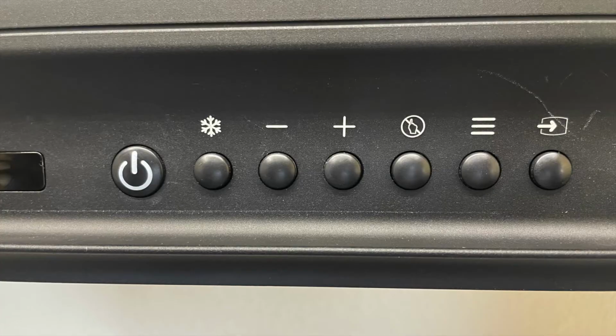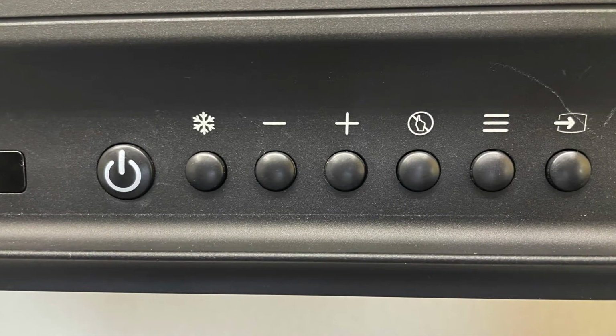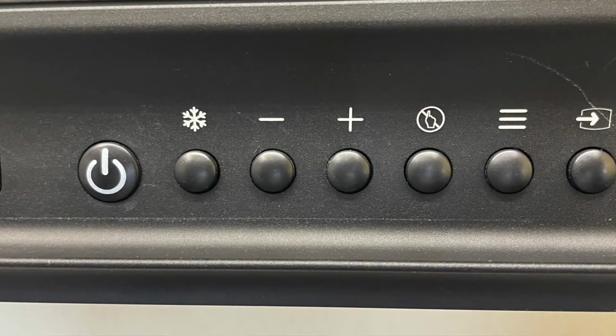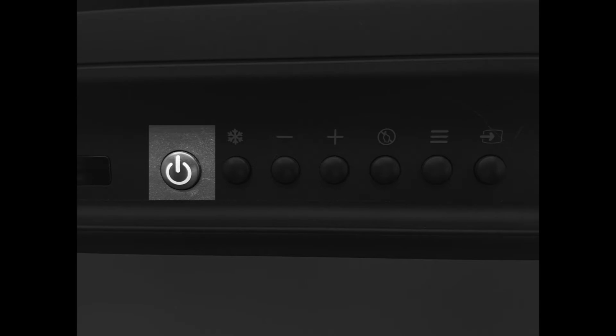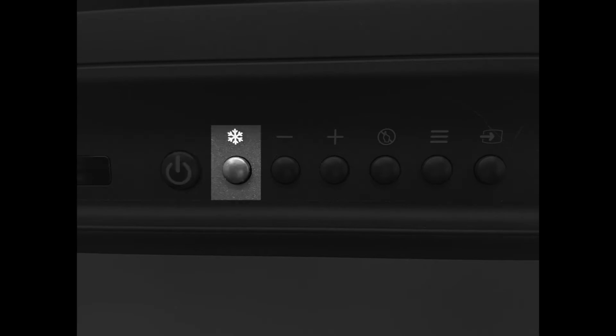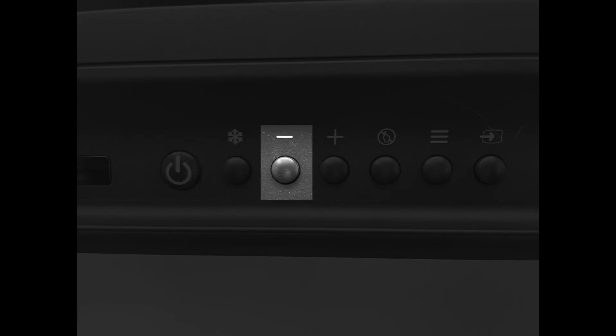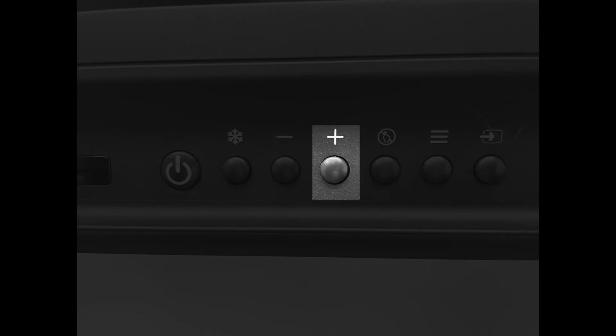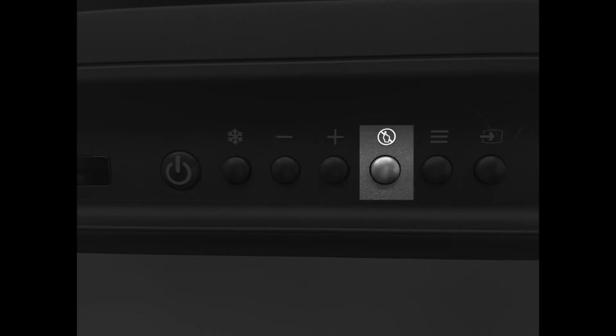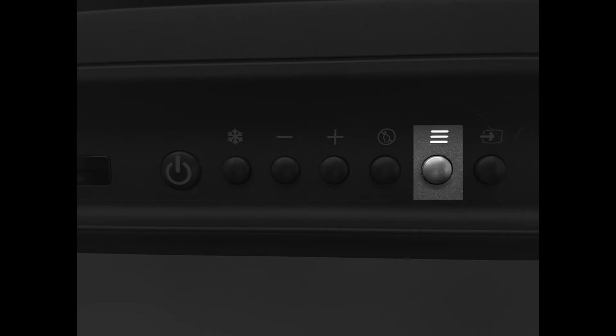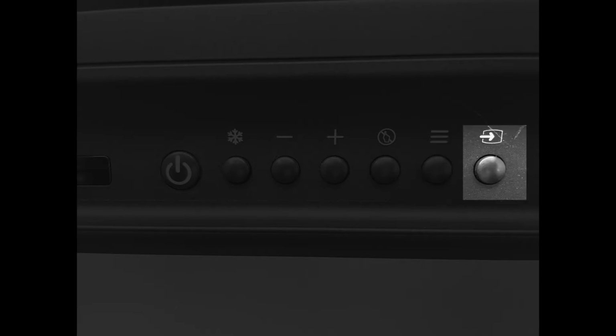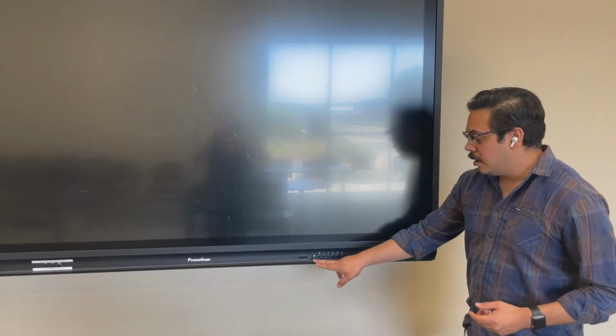So depending on which model of Promethean, your power options might be different. For this model, the power buttons can be found here. The buttons on a Promethean are in this order. First, you have the power button, followed by screen freeze, volume down, volume up, disable touchscreen, menu, and input selection. And to power it on, you simply press the power button right there.